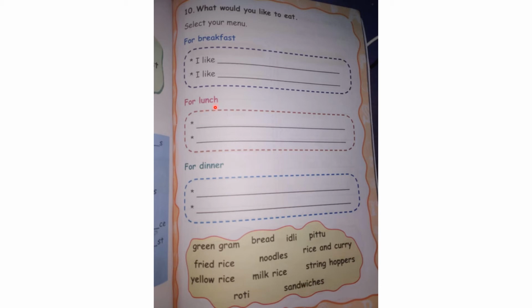For lunch, how do you write? I like fried rice. I like rice and curry. So like that, right here. For dinner, what would you like to eat? You can say I like that. I like string hoppers. I like pittu. Okay, write the sentences here.